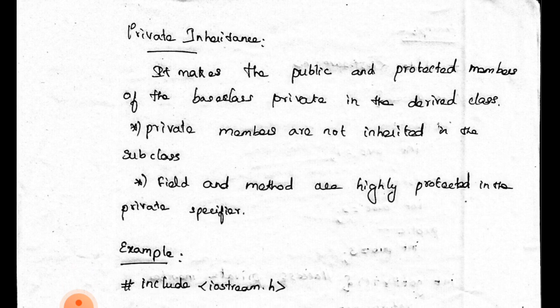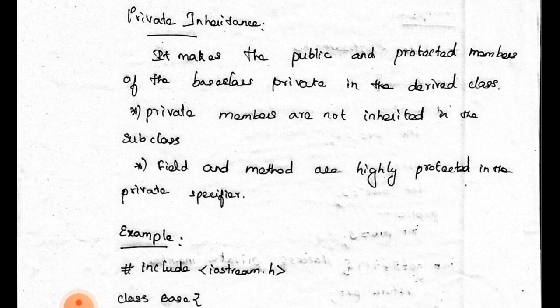We inherit from the base class, but it is protected, it may be private. Inherited in the subclass, this is highly protected by the specifiers.